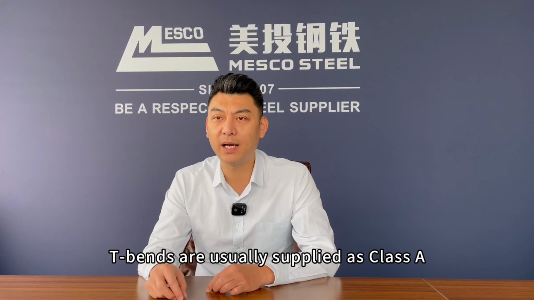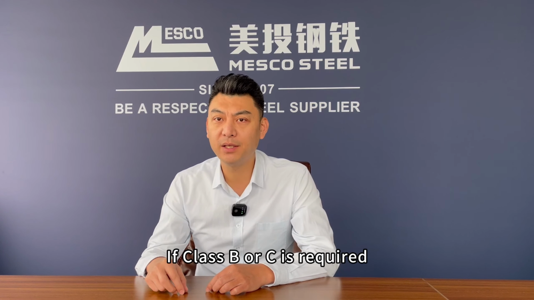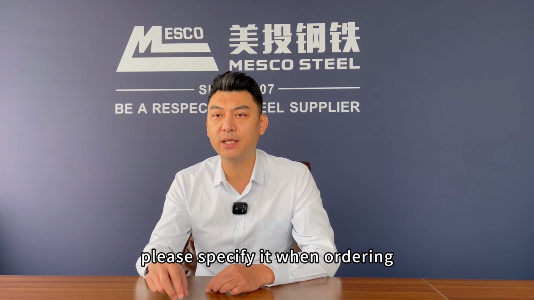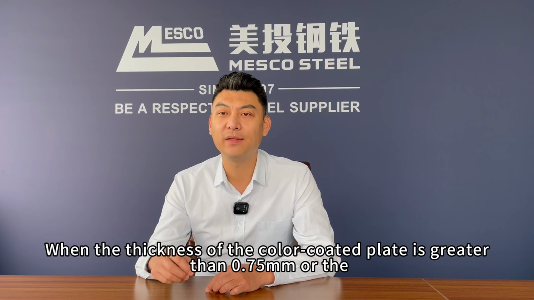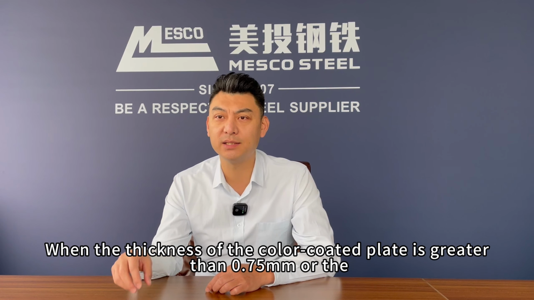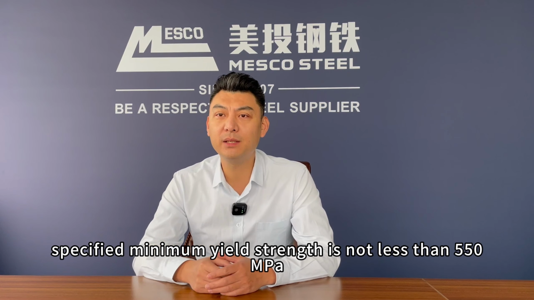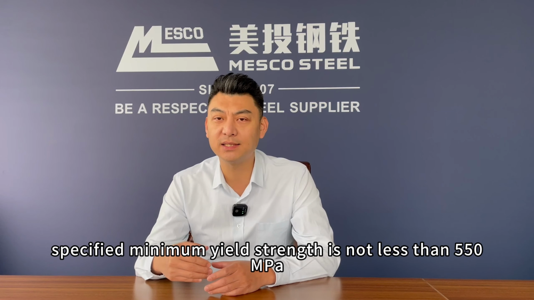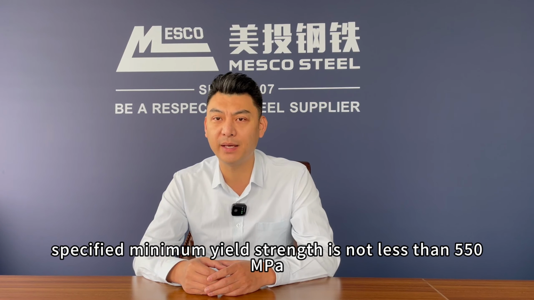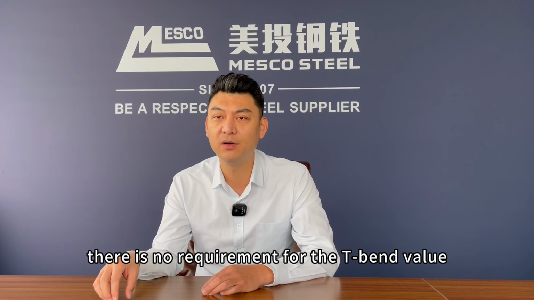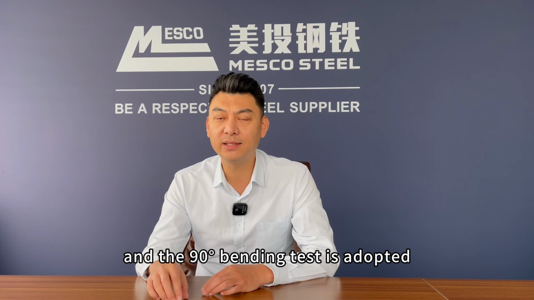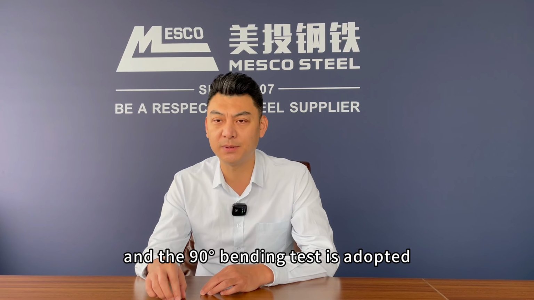T-bends are usually supplied as Class A. If Class B or C is required, please specify it when ordering. When the thickness of the color-coated plate is greater than 0.75 mm, or the specified minimum yield strength is not less than 550 MPa, there is no requirement for the T-bend value, and the 90 degrees bending test is adopted.